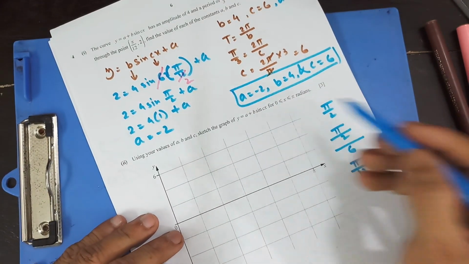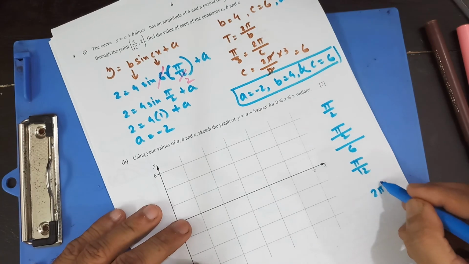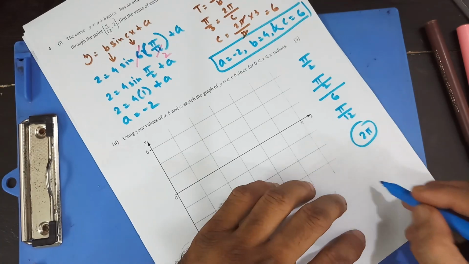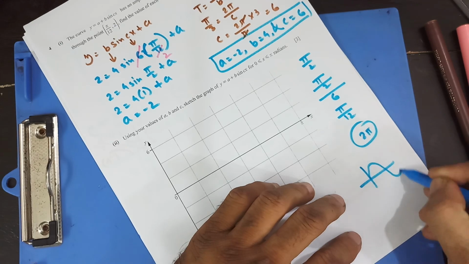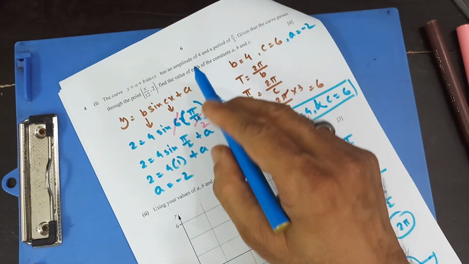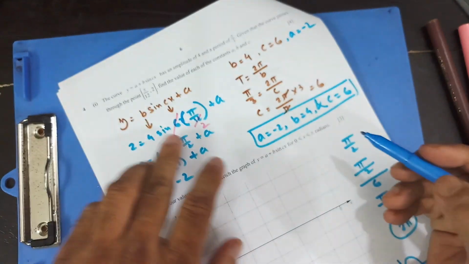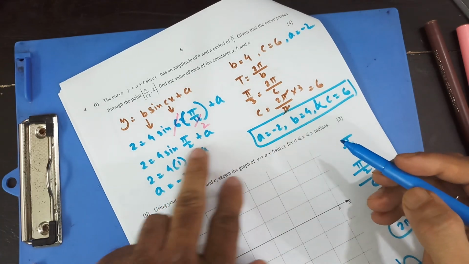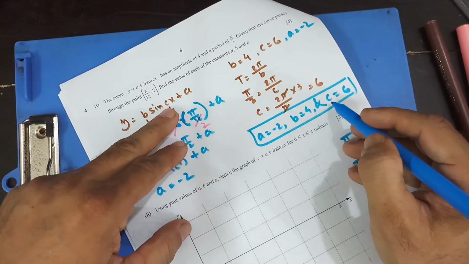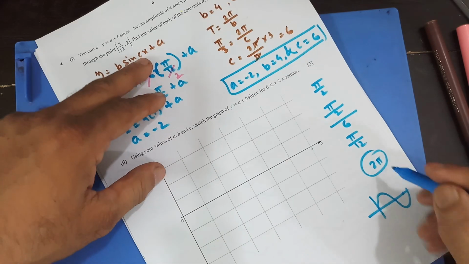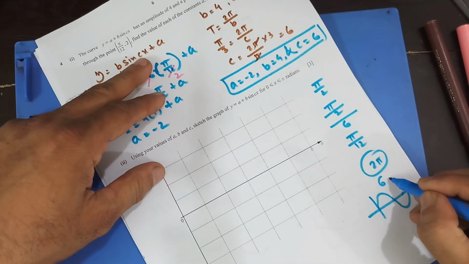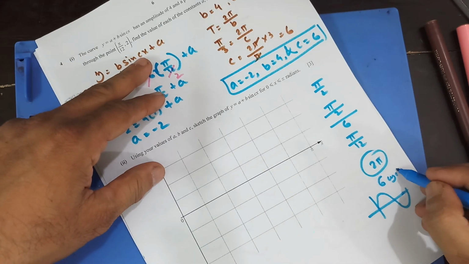This is a sine graph, so within 2 pi it's supposed to be one complete revolution. But since this c is 6, within 2 pi I'm supposed to have 6 cycles, or 6 oscillations.